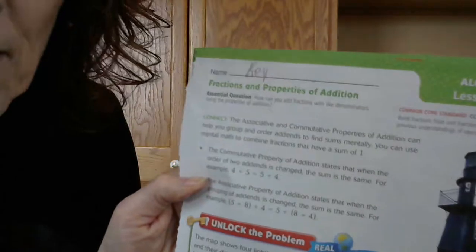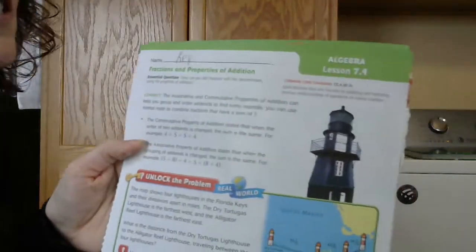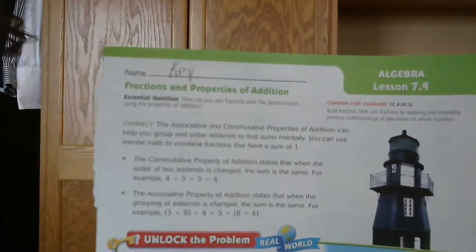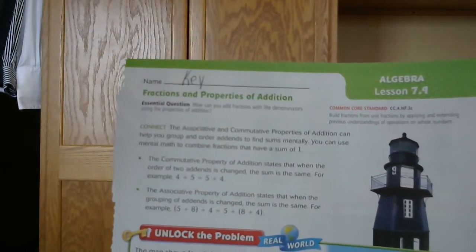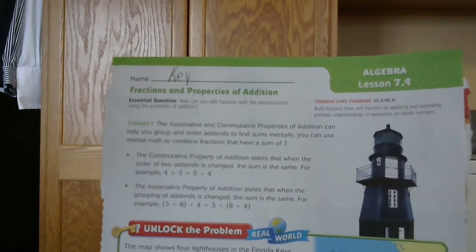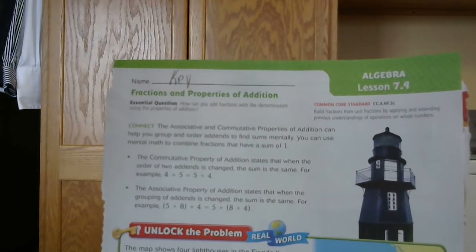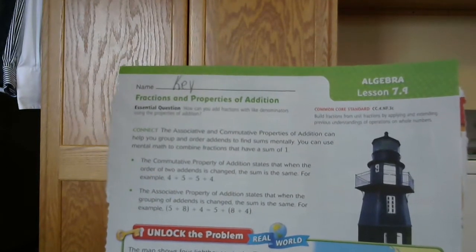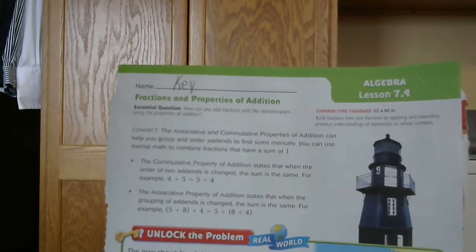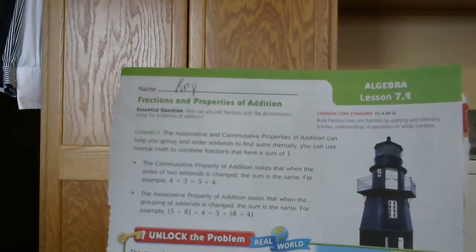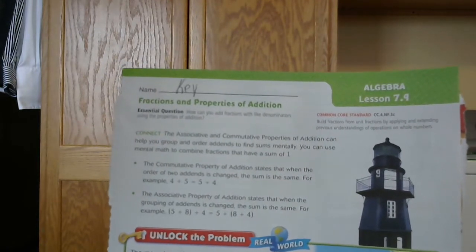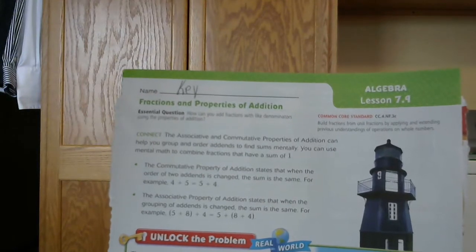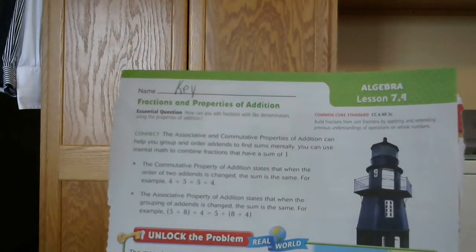And just a reminder, commutative properties talk about changing the order of something, and associative properties talk about changing the grouping. So it says connect. The associative and commutative properties of addition can help you group and order addends to find sums mentally. This will help you add them in your head. You can use mental math to combine fractions that have a sum of 1.